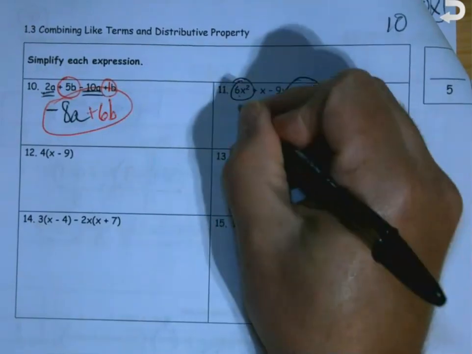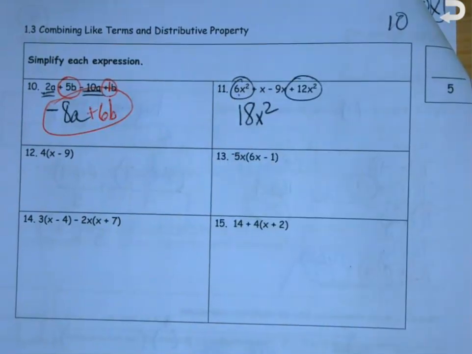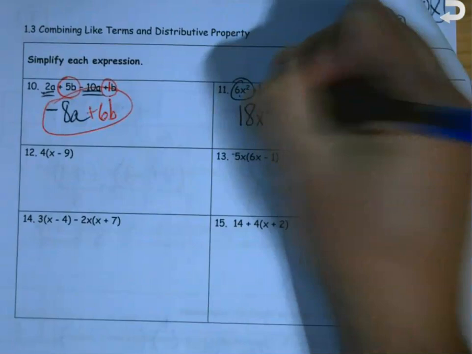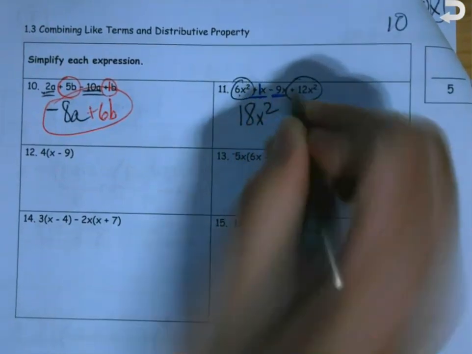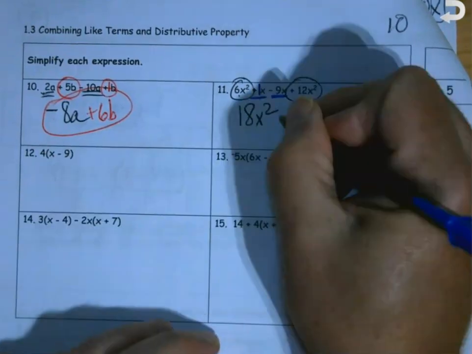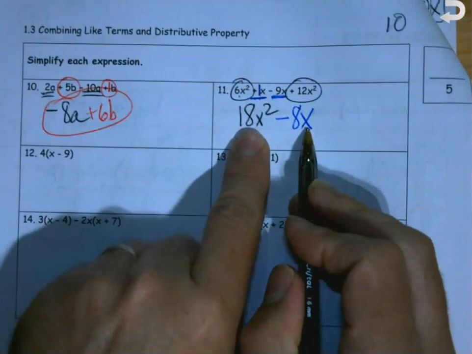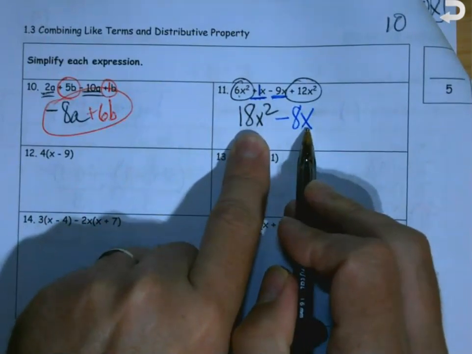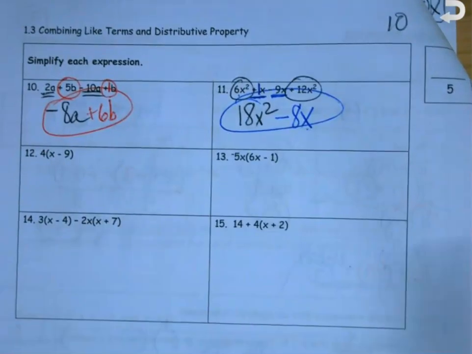6 and 12, 18x squared. Again, there's a 1 there. 1 minus 9, because we're watching, is 8. Are those the same? Can I put these together and call this 10x squared? No. That is x squared. That doesn't. As far as you go. Got this. Almost there.